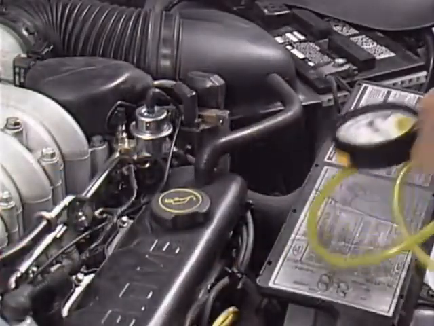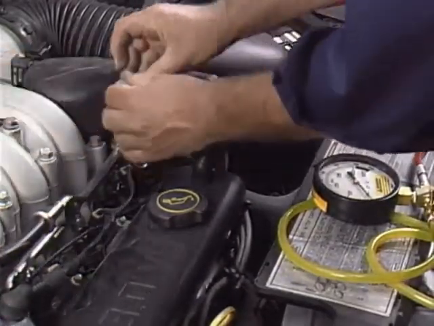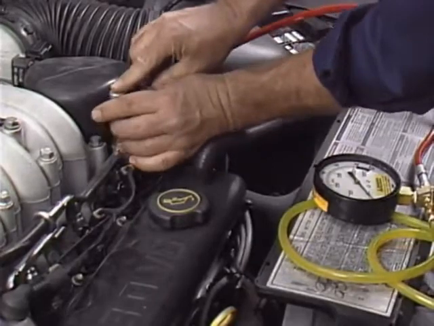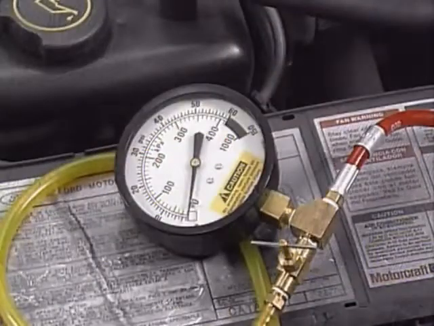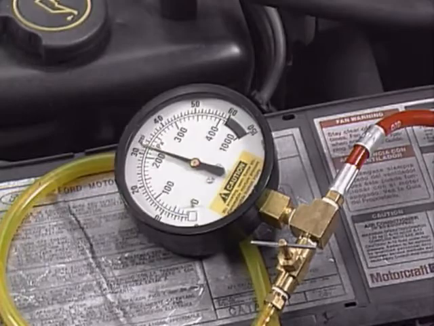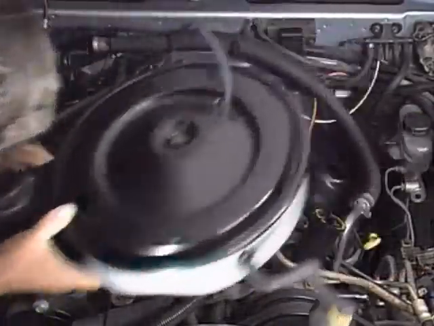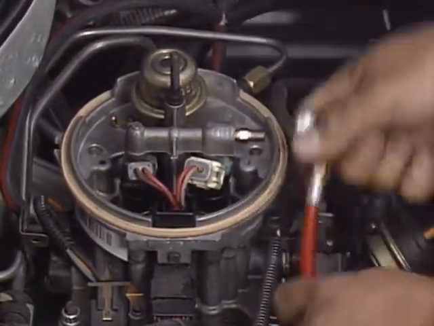Most EFI systems have a diagnostic Schrader valve located on the fuel rail. With the engine off, just remove the cap and connect the pressure gauge. Then start the engine and read the fuel pressure. The procedure is similar for most high-pressure CFI systems, but you'll have to remove the air cleaner to get to the Schrader valve. Then connect the pressure gauge just as we did for the EFI engine.